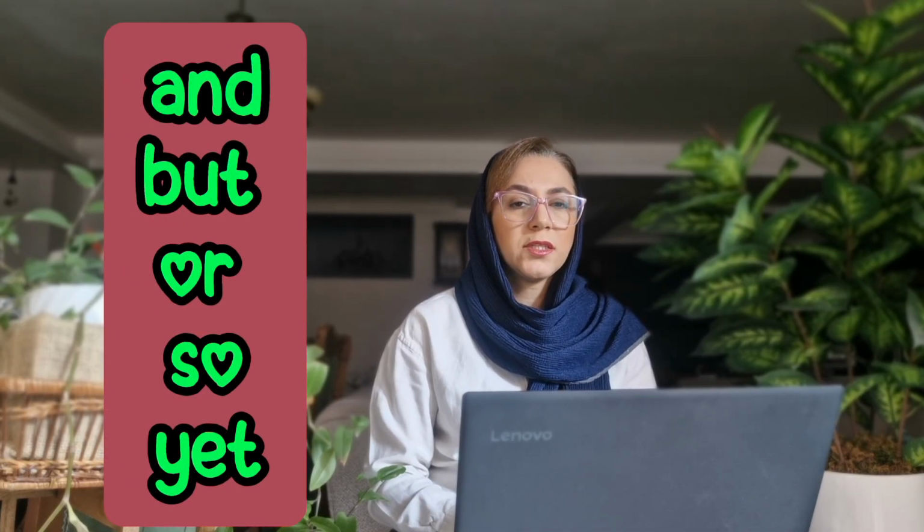And the listener can completely understand that this is a complete sentence and there's no need for any extra part to complete it. So when we want to connect two complete sentences to each other, we can use connectors like and, but, or, so, and yet.